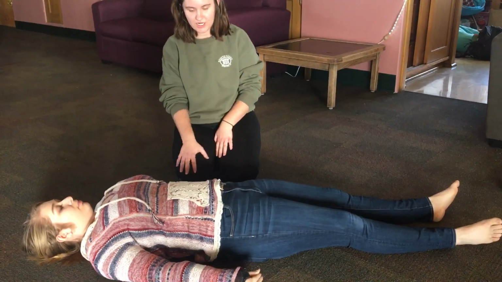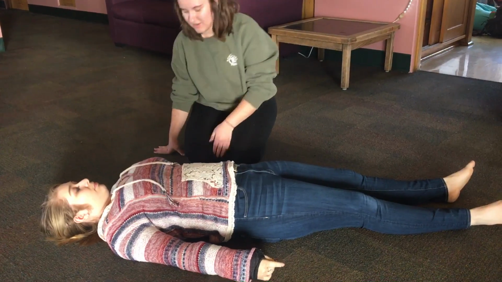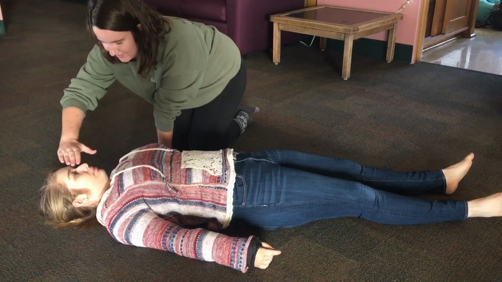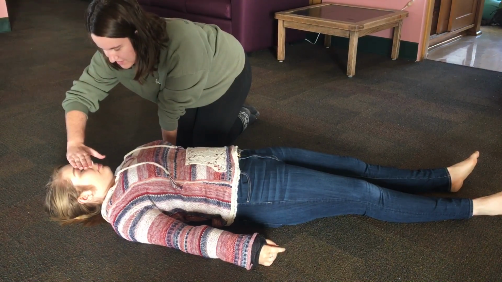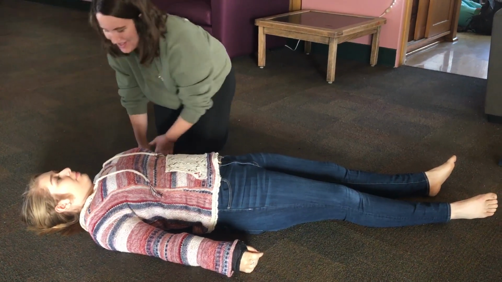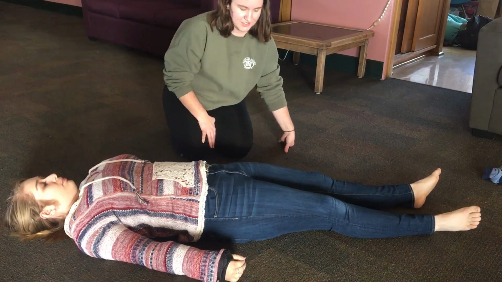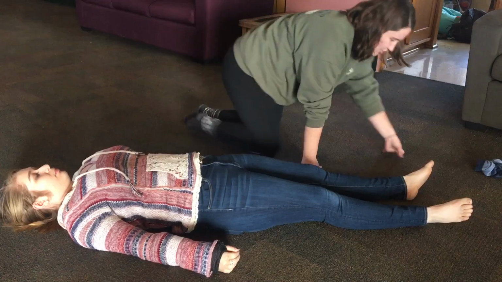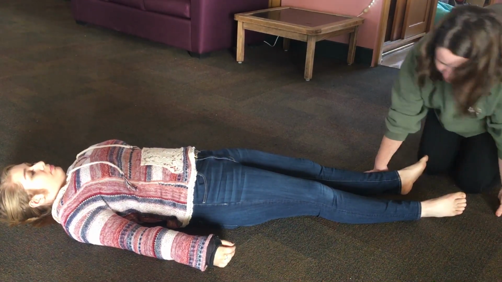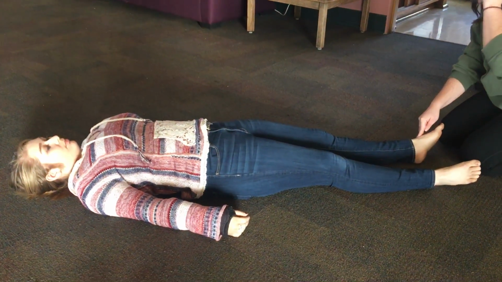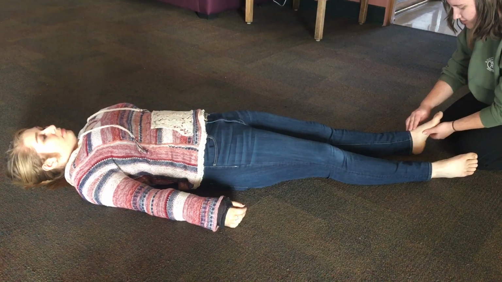And then for the rest of your vitals, I'm going to go ahead and check your pupils. So on the count of 3, just look up for me. 1, 2, 3. Good, they're both equal, round, and reactive to light. And then I'm also going to check the pedal pulse to check for blood pressure. So go ahead and extend your great toe for me.